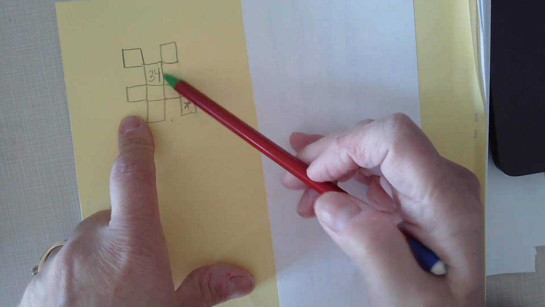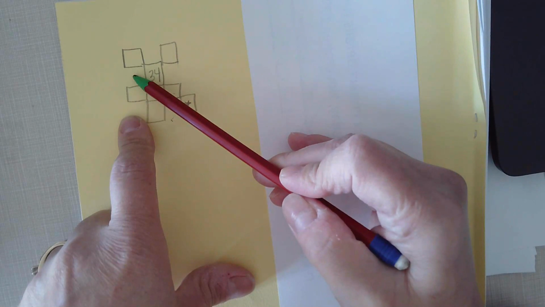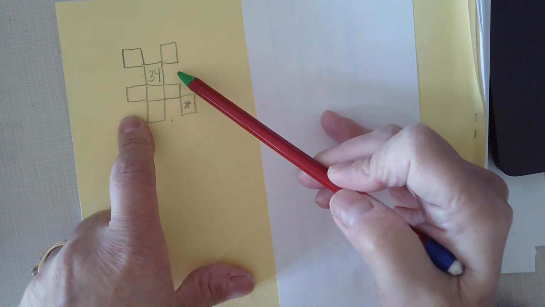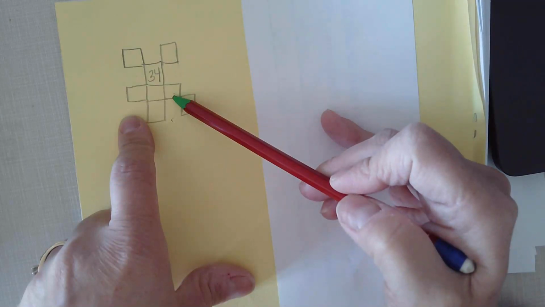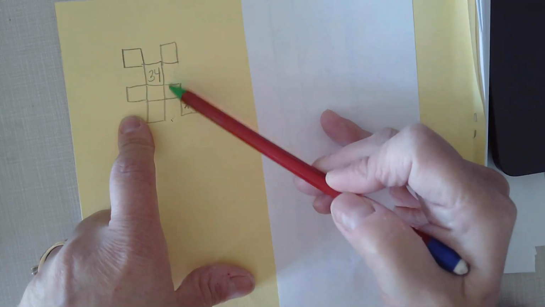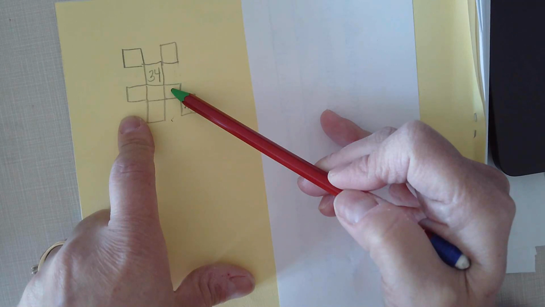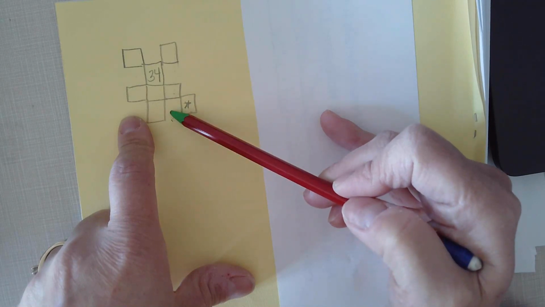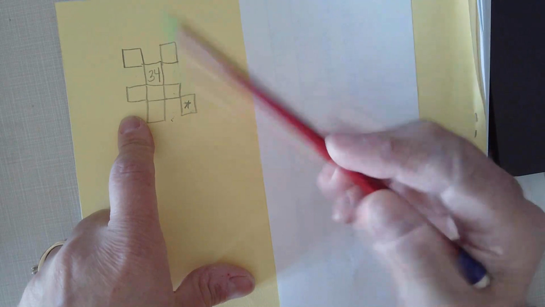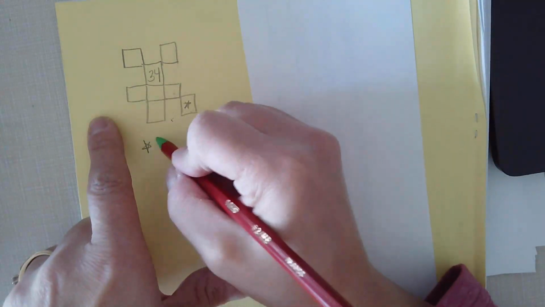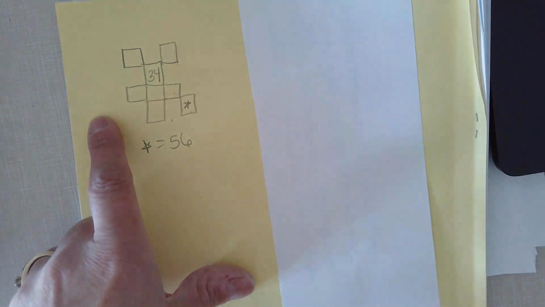Okay, again, what I did was I said this would be 33, 34, 35. We know that in the fives column, it all ends in 5. So if this is 35, this has to be 45, this has to be 55, which means that the number directly next to 55 would be 56. So our star is equal to 56.